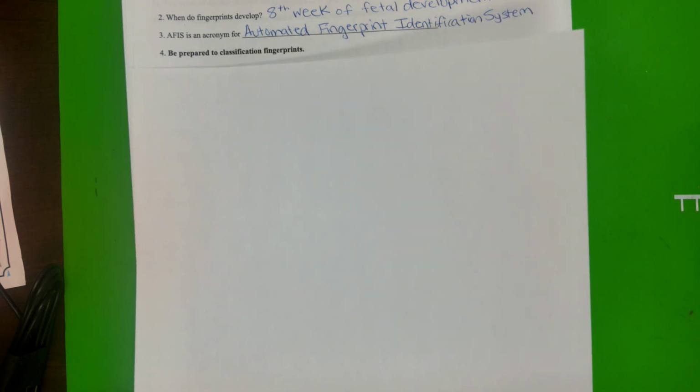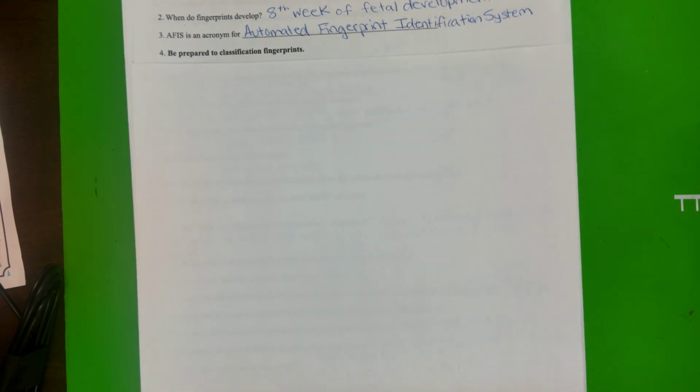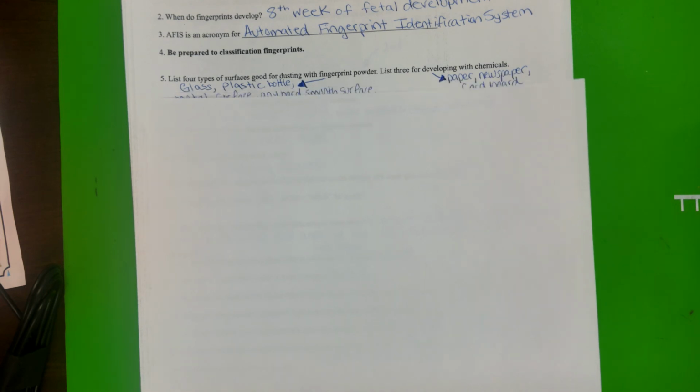Number four, be sure that you're prepared to classify fingerprints, and you can always go back to your notes. Basically, you just need to know what an arc is, what a whorl is, and what a loop looks like. Number five, list four types of surfaces good for dusting with fingerprint powder, and you also need to list the three for developing with chemicals.